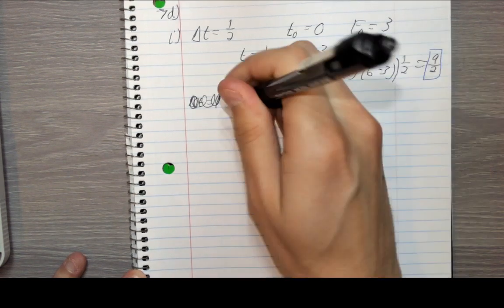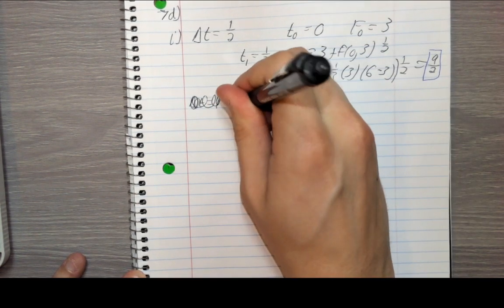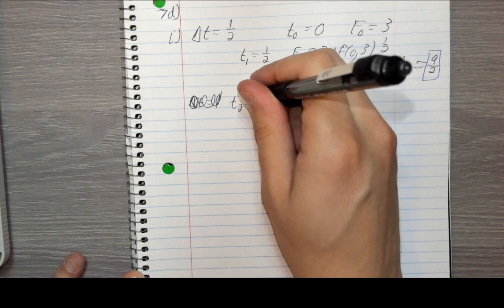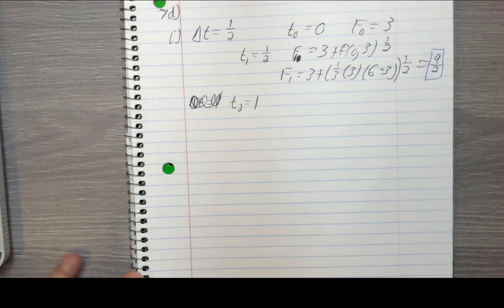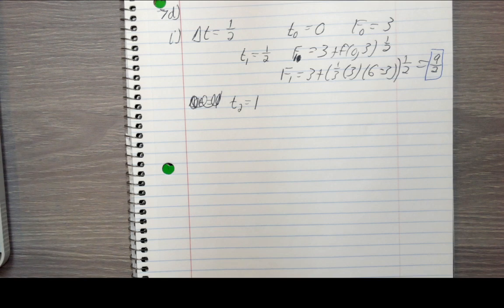So my second step, that's what t sub 2 means, would be adding another 1/2. So I get to 1. So now I'm at 1 month. This will be my estimate for 1 month. All right, so I need to find f sub 2 then.